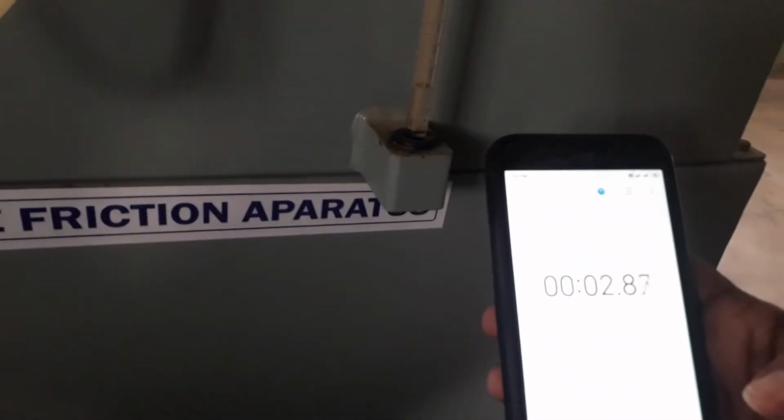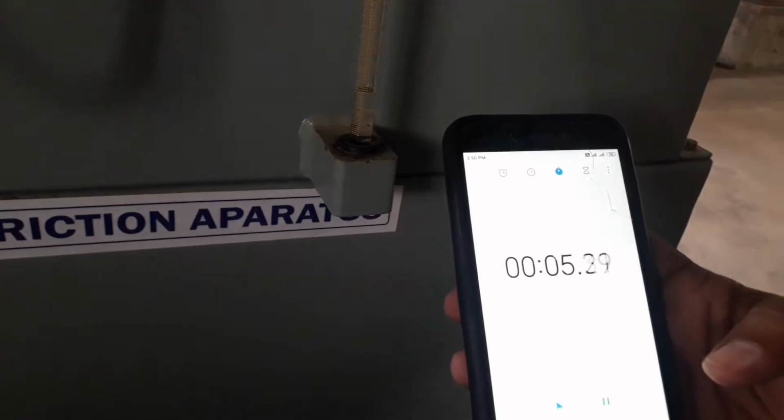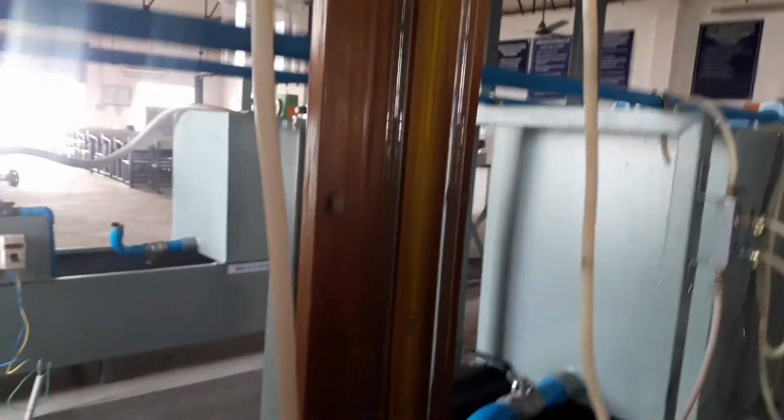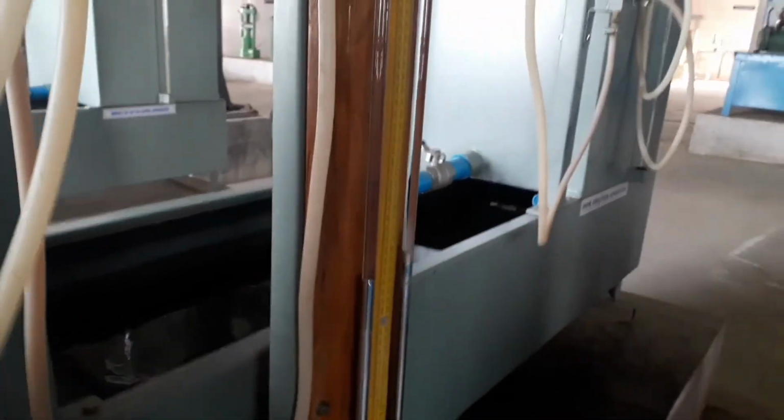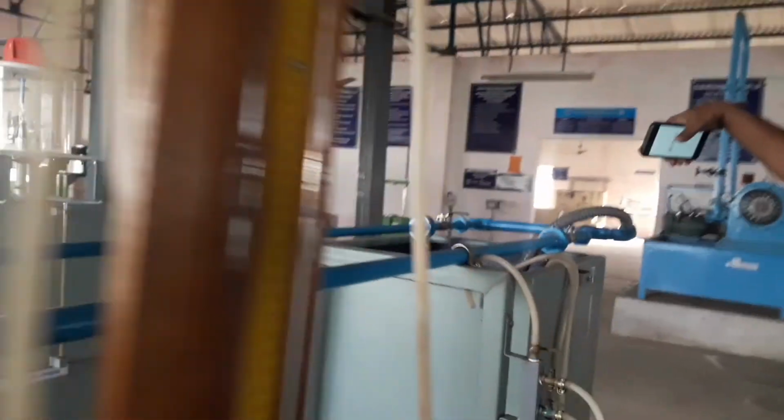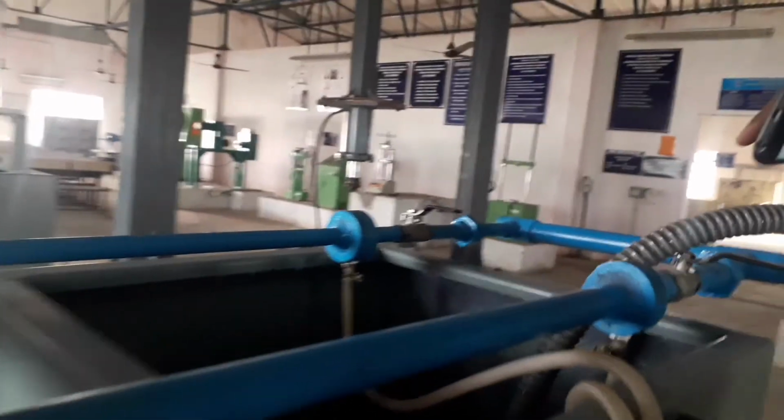So up to 7 centimeter level, how much time is taken is noted by stopwatch. So up to 7 level. Check the parameter reading. Already noted. Okay. See the collecting tank. Very low pressure level water filled into this collecting tank.